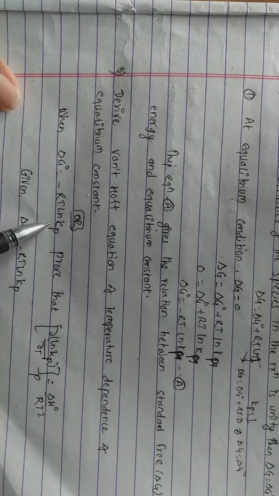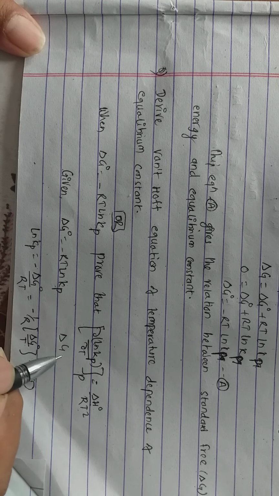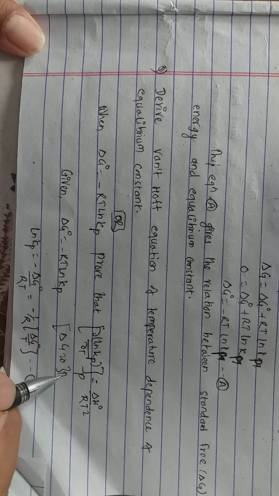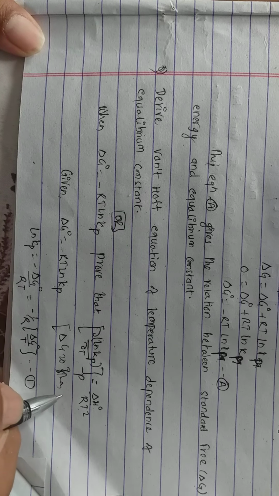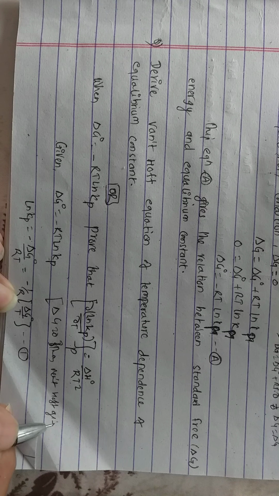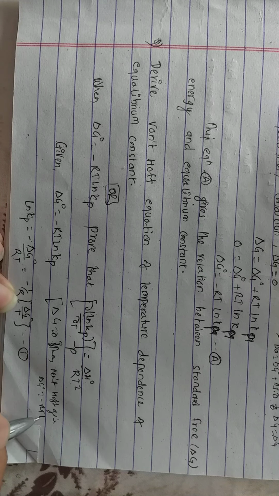What we know is that del Z degree is equal to minus RT ln Kp, from the Van't Hoff reaction at equilibrium condition.